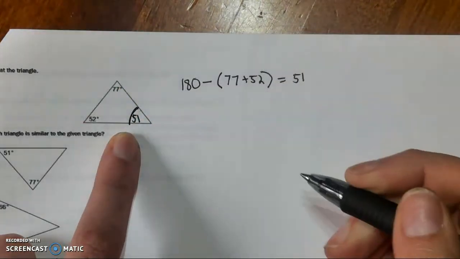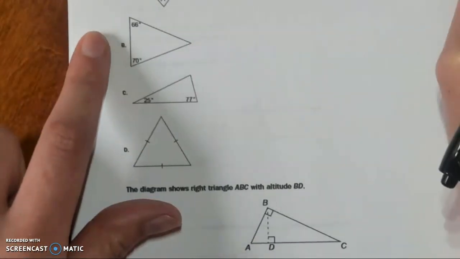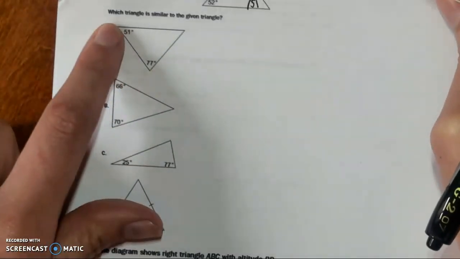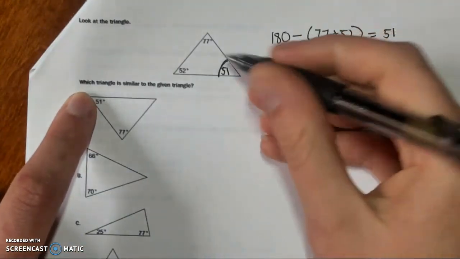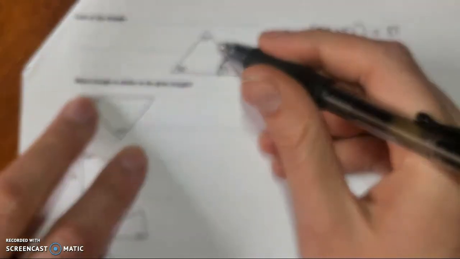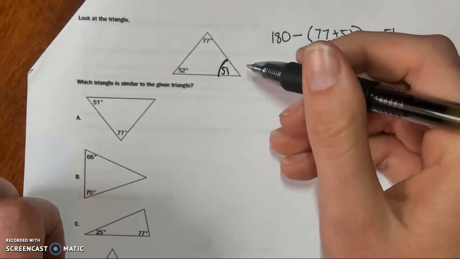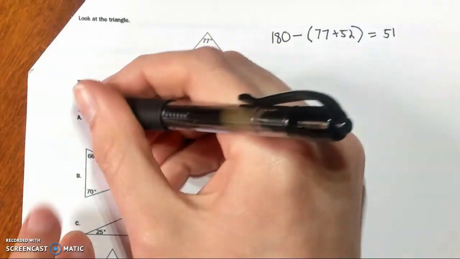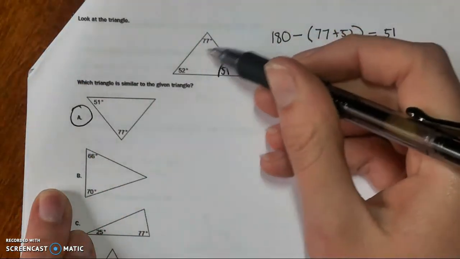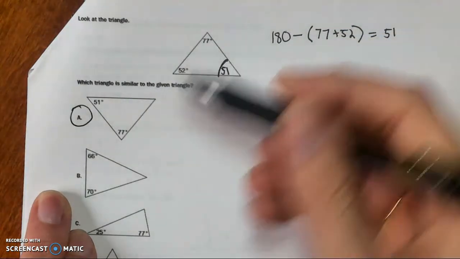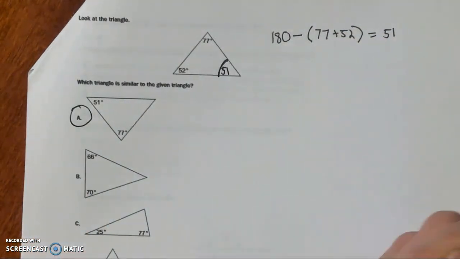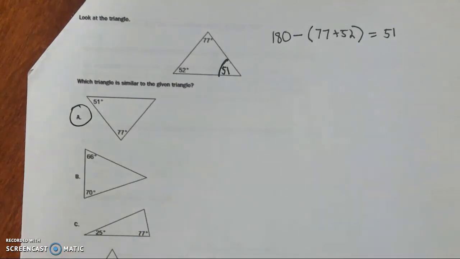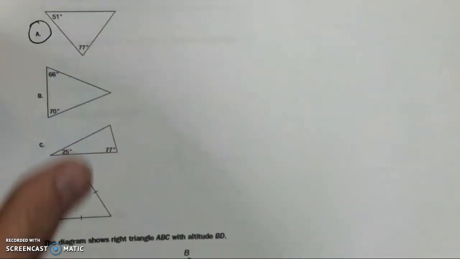Does 51 show up in one of our answer choices? Yeah, it does right there, 51. And then there's the 77. So do we have two angles? Yes, we do. We have two angles for both of these triangles that are the same. Therefore, these two triangles are similar. And then you see that the others just don't work out. Then D didn't even give us any angles, so that was obviously not correct.